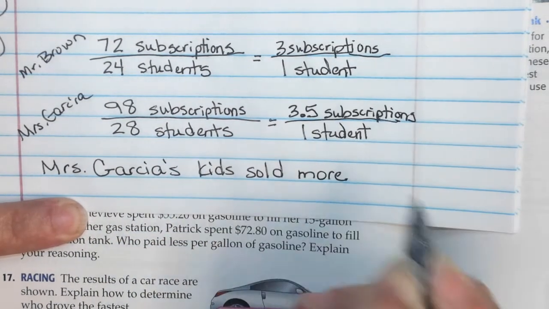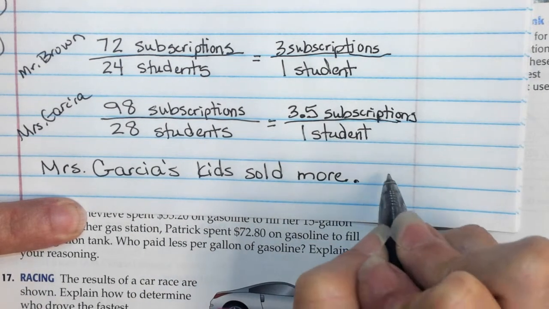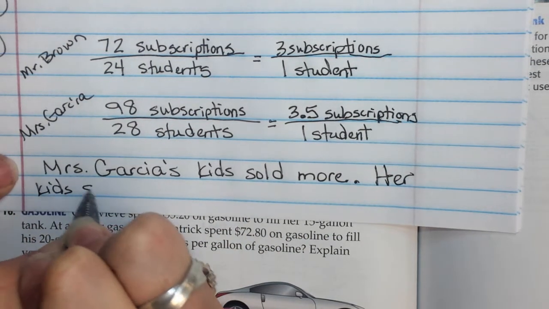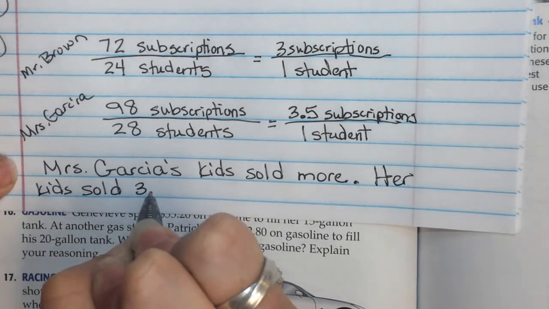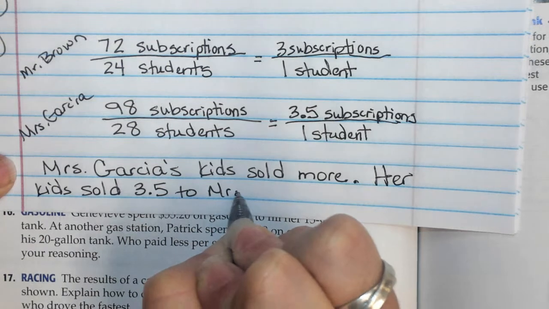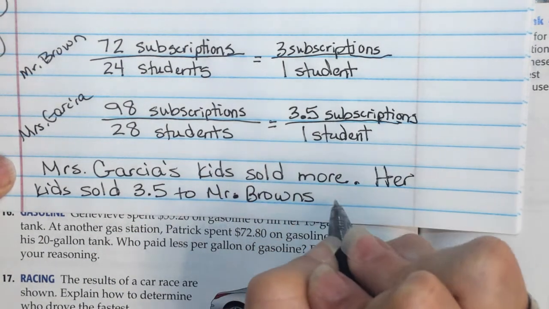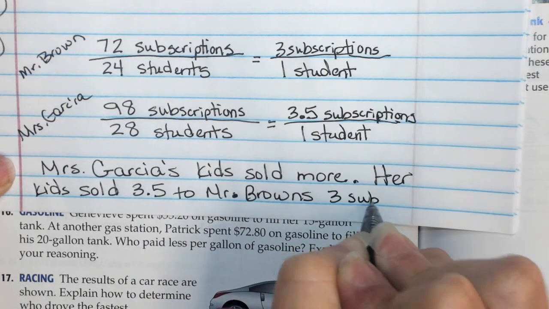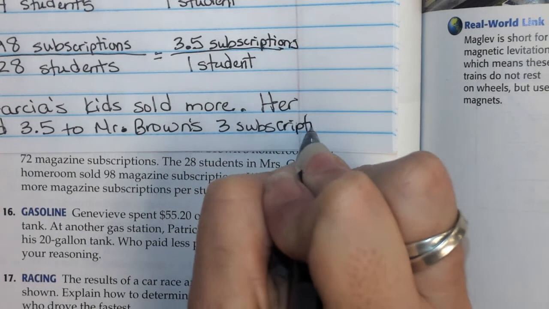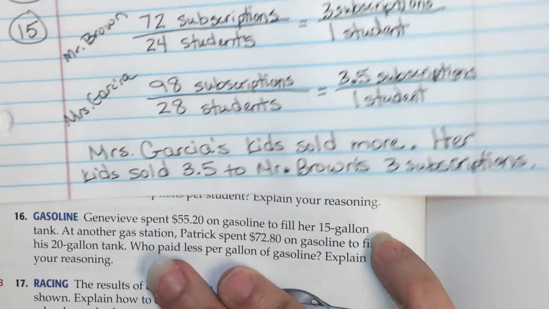You need numbers like, her kids sold 3.5 to Mr. Brown's. It's an average, guys. So you need an explanation also for 15.